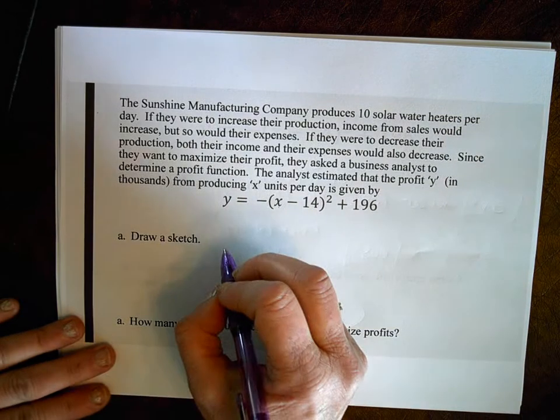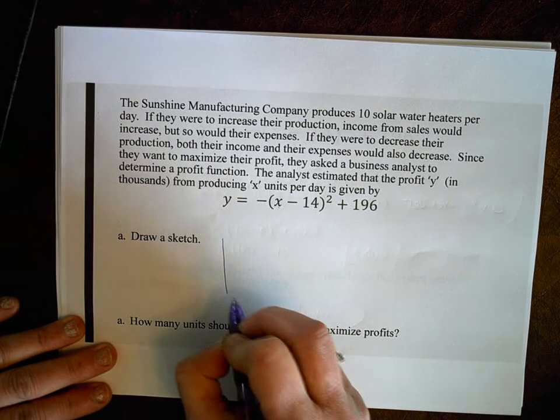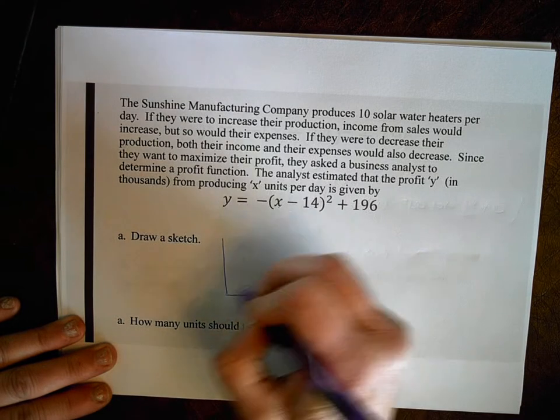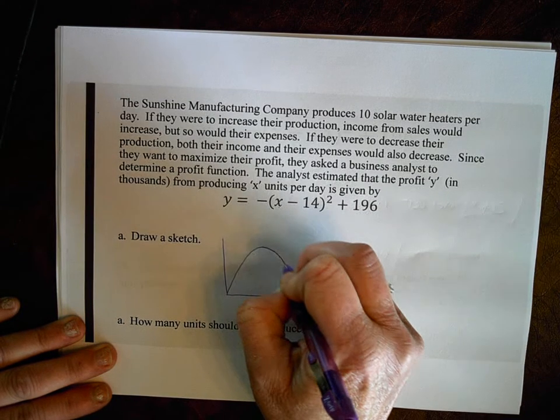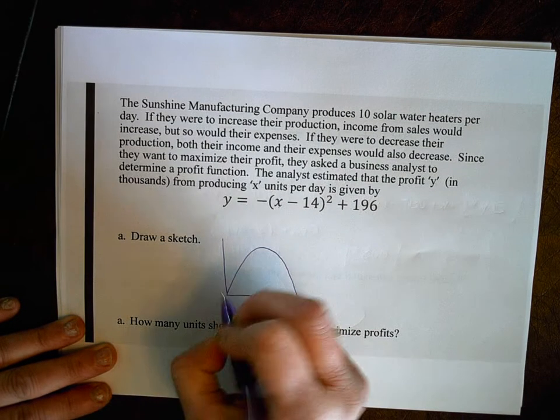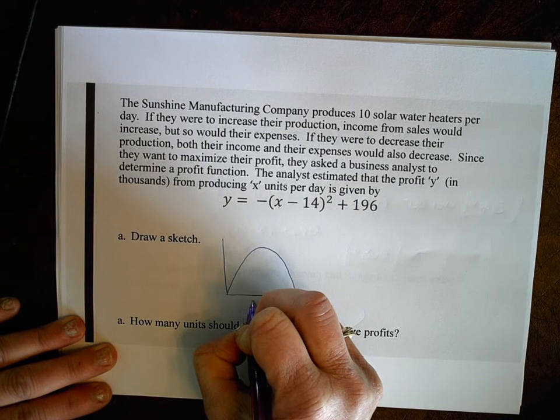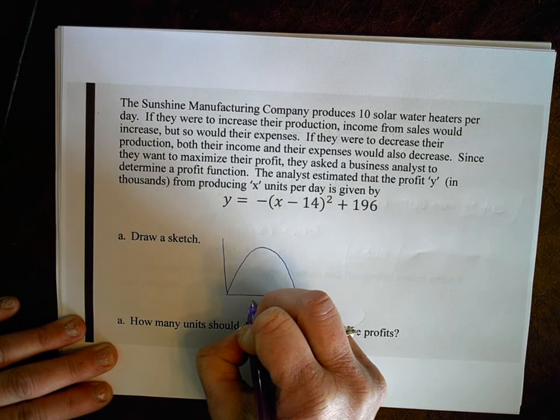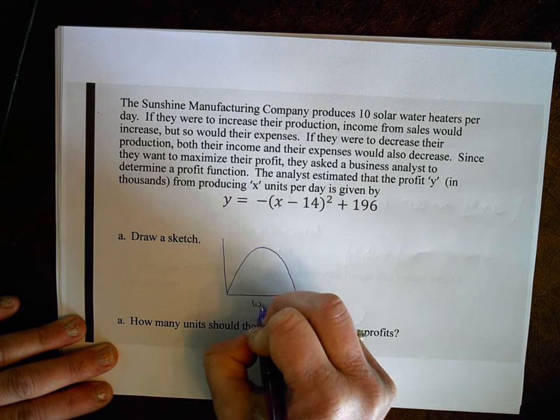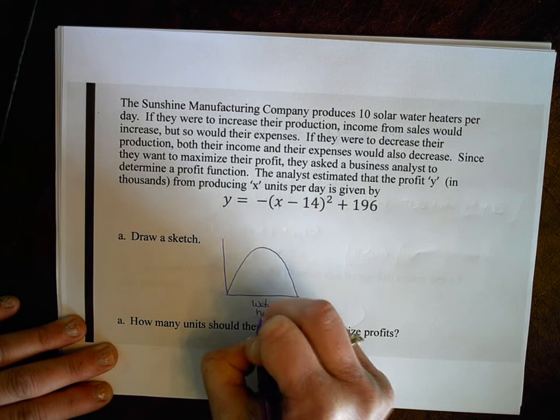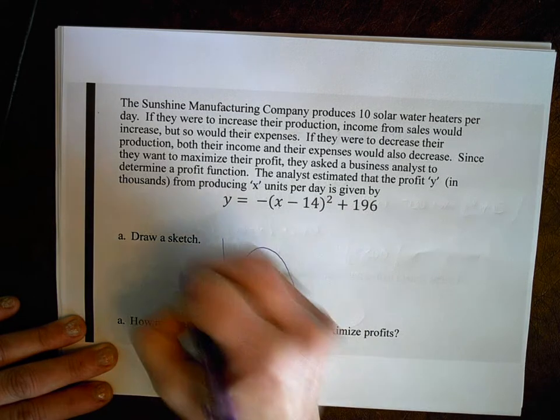We're going to draw a sketch. So if they make 0 water heaters, they're going to get 0 profit. I said boats, sorry, this is solar water heaters. This is their profit again.